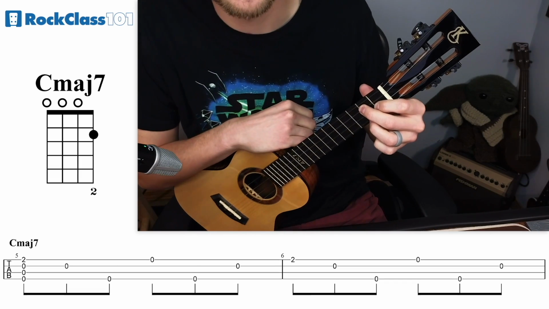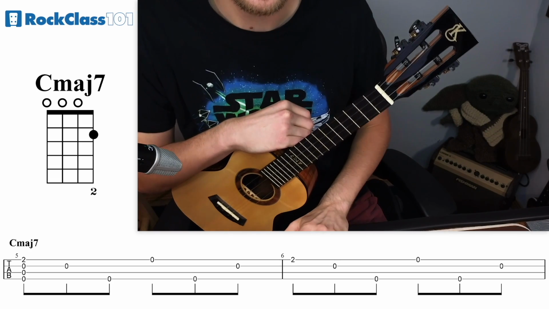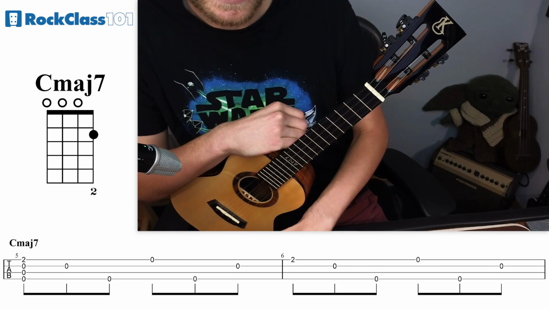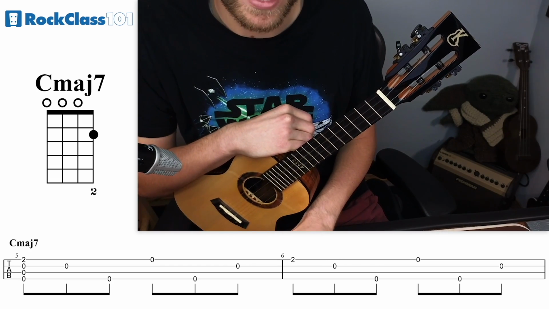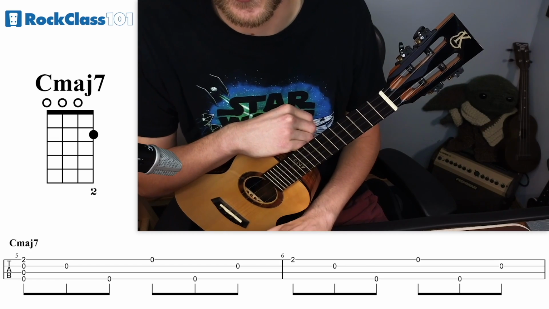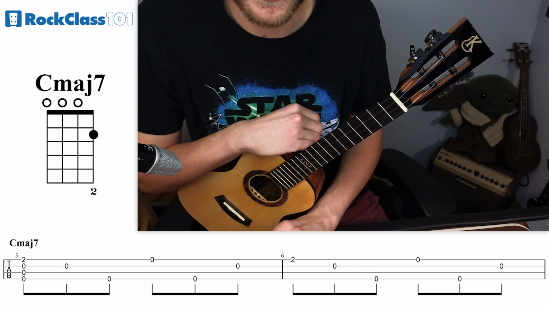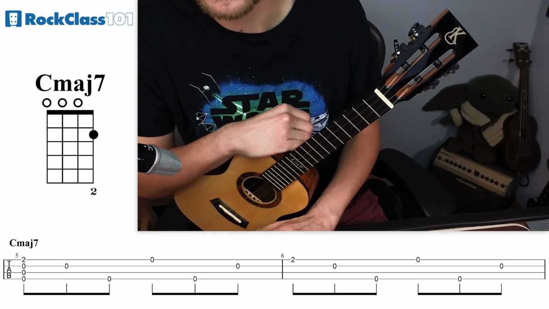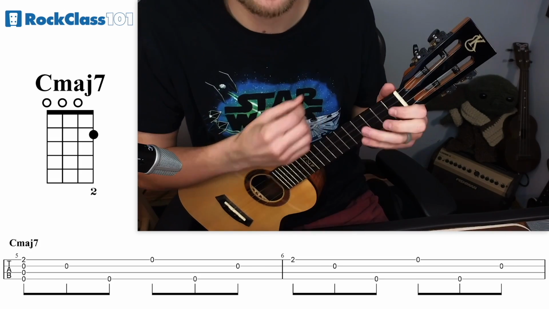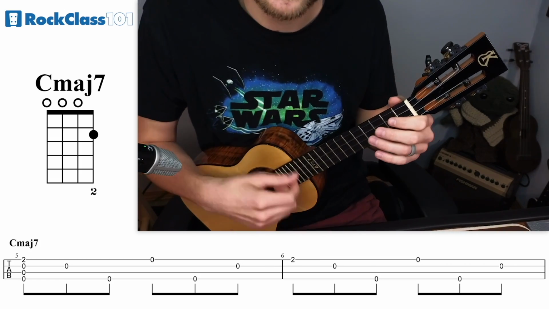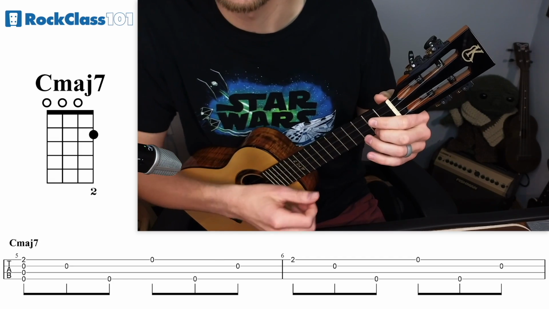From here we go on to measure 5, and here's what's cool. Measures 5 and 6 are exactly the same as measures 1 and 2. No difference whatsoever. So in time, 5 and 6, the same as 1 and 2, should sound like this. 1, 2, 3, 4, 5, 6.